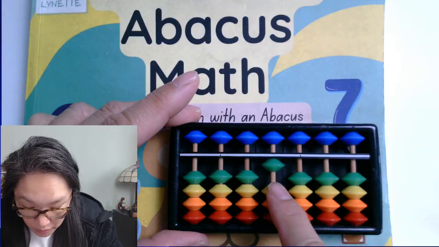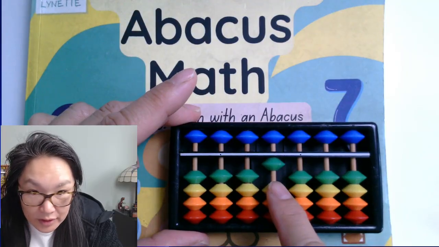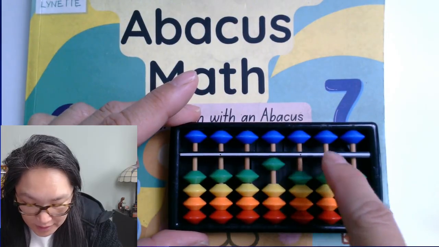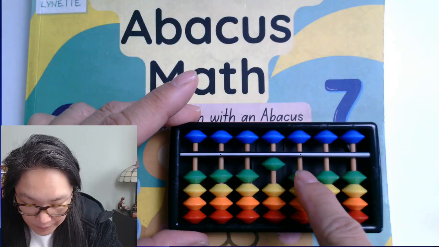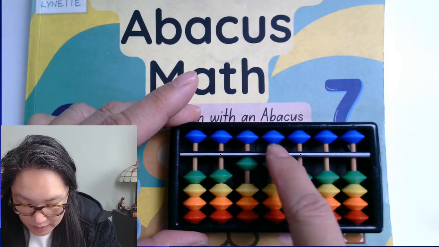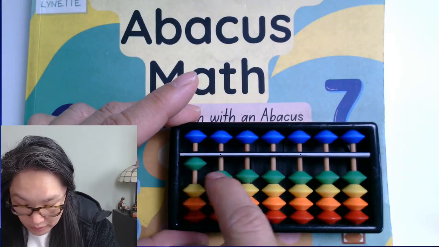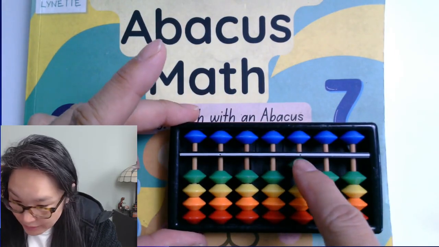Oh, look! This looks very familiar. The only difference is the place of the column. So this is 1, this is 1, this is 1, this is 1, this is 1. However, the difference is all about the place value.